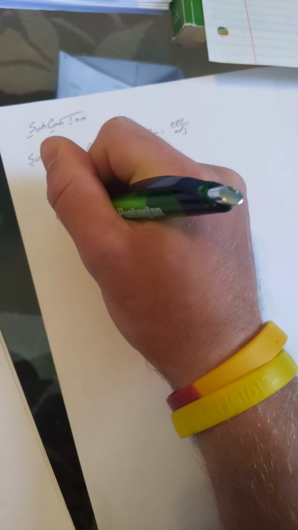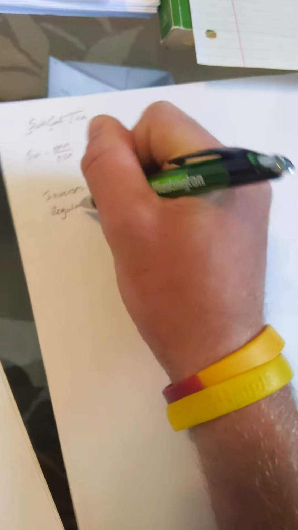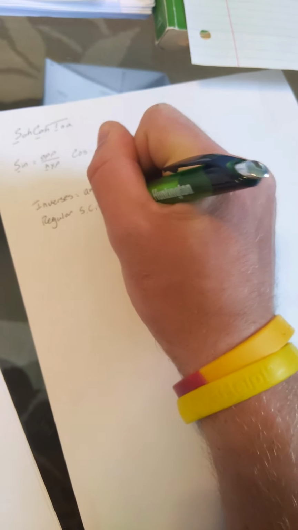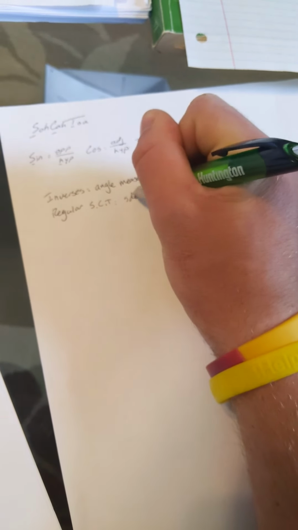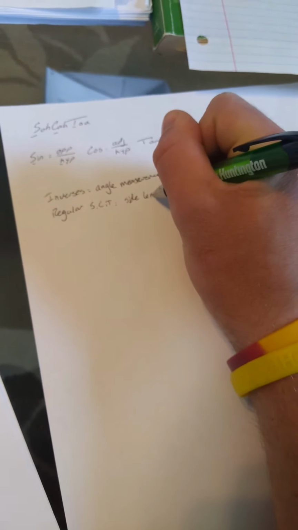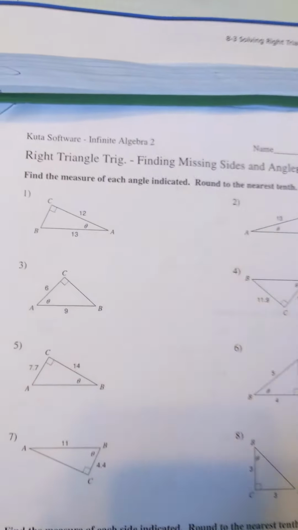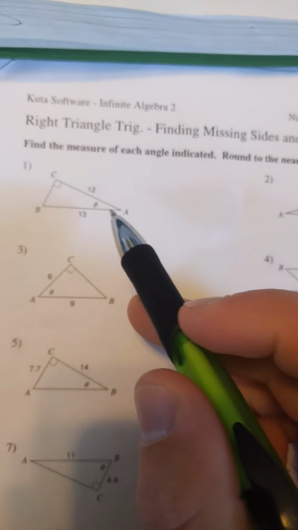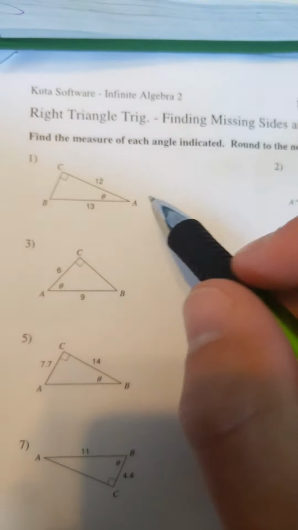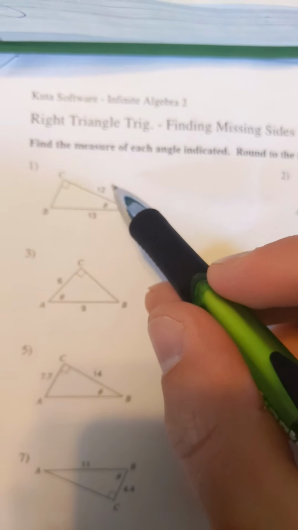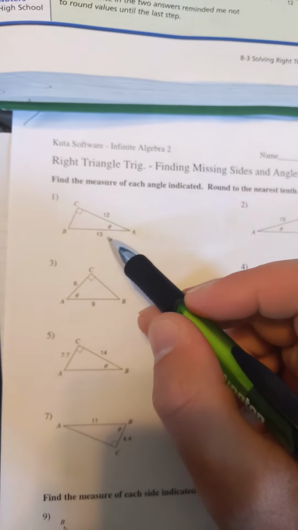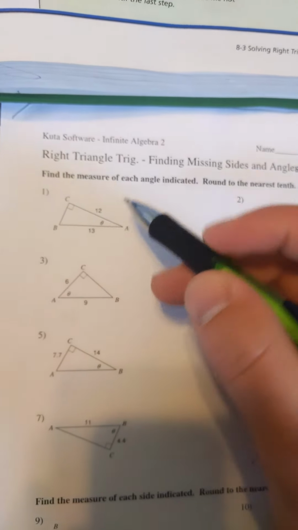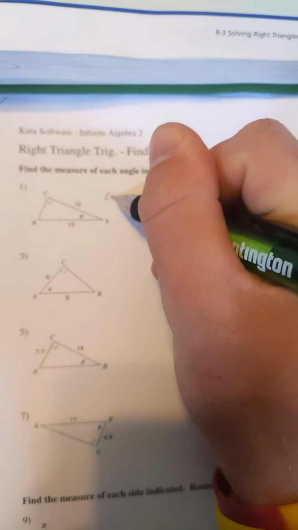Regular sine, cosine, tangent equal side lengths. That's just kind of a point of reference. So if I'm looking at number 1 here, I'm looking for theta. Theta is an angle measurement, right? So I'm going to be using cosine, because it's adjacent over hypotenuse. Adjacent over hypotenuse. So I'm going to go cosine of theta.